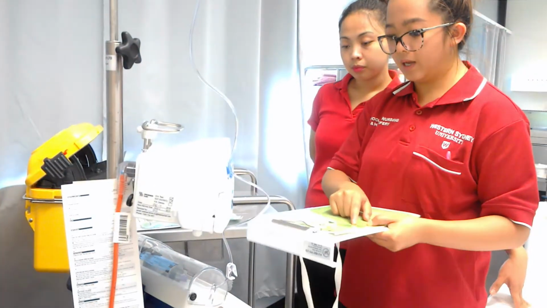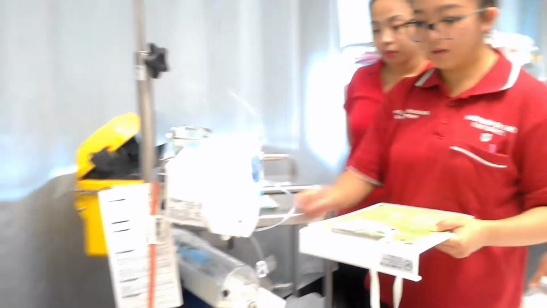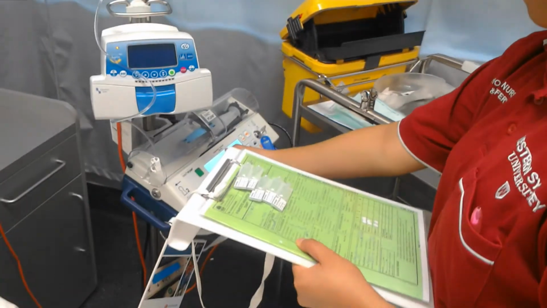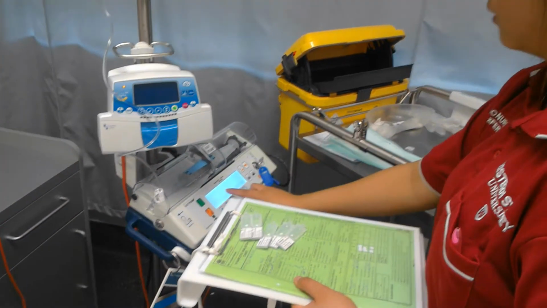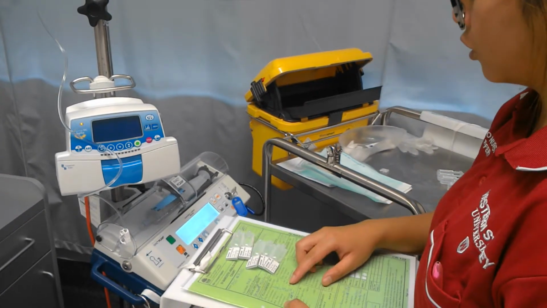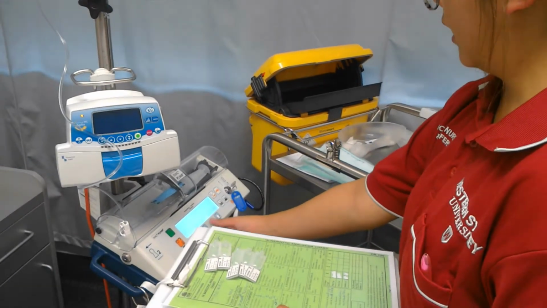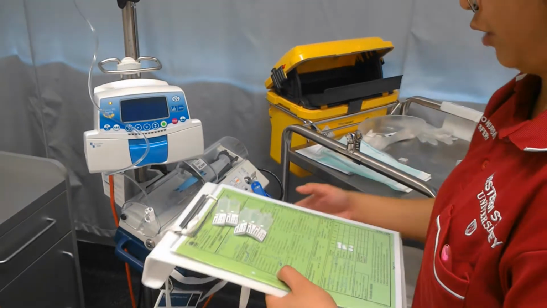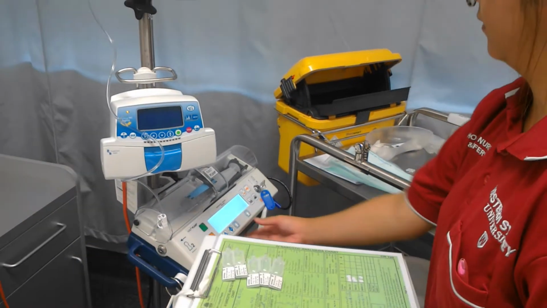And so the PCA concentration is 1 milligram. The number of syringes is 3. PCA dose is 1 milligram per mil. Lockout interval is 5 minutes, which is written here. Basal infusion is 0. Hourly dose limit is, you've got 12 milligrams, and it's been signed by the doctor. Okay.